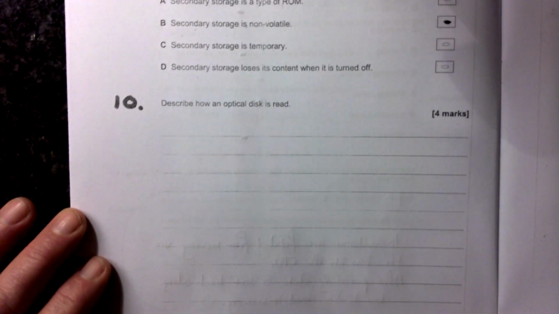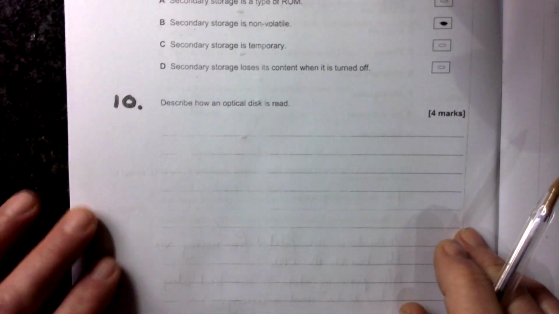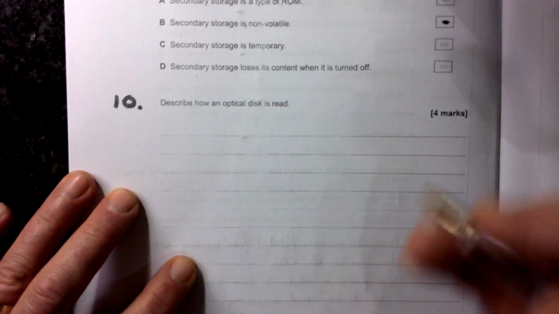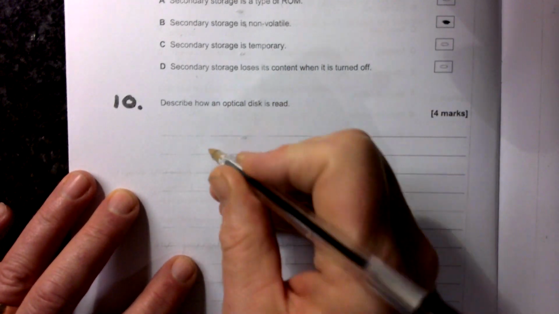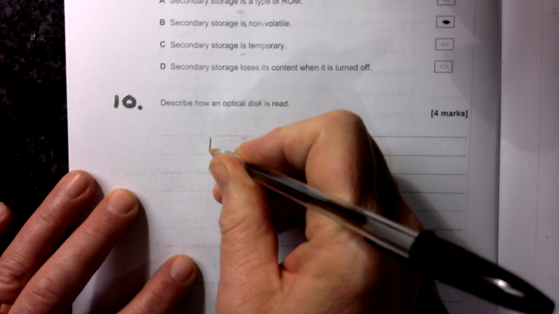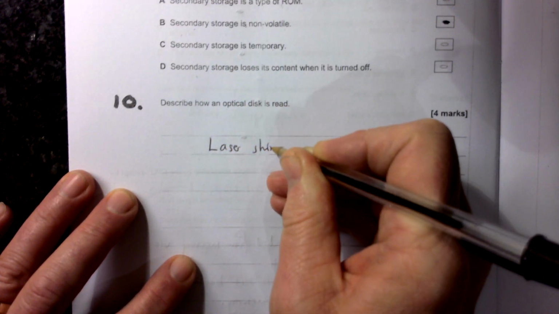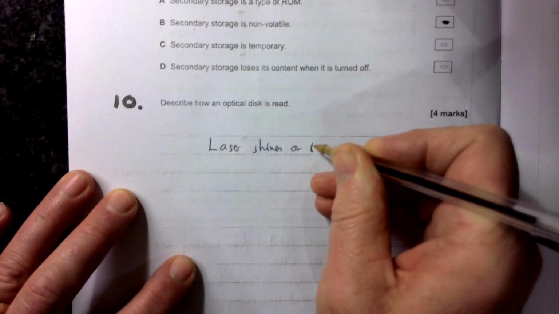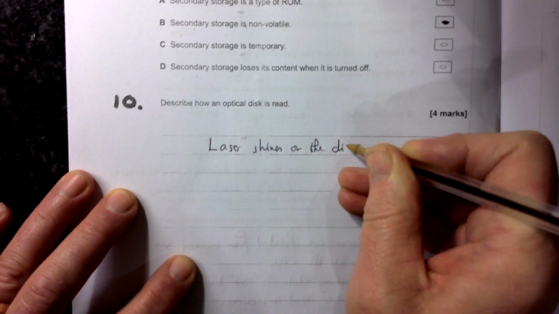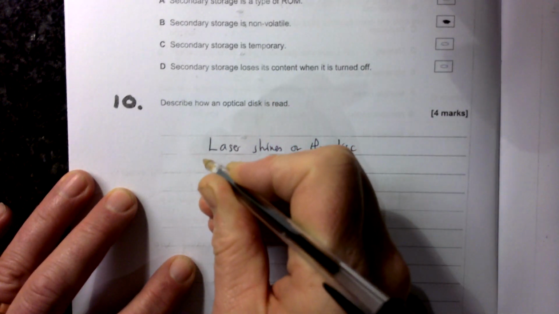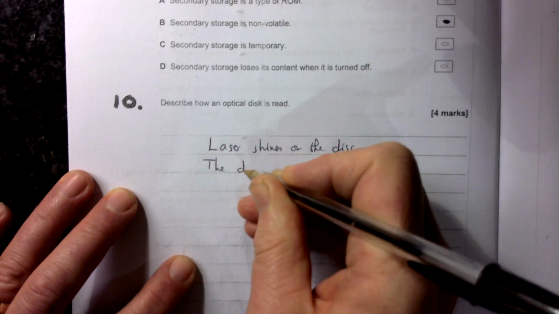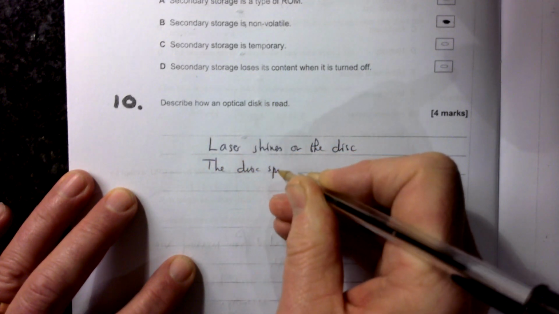Now describe how an optical disc is read. An optical disc, a CD or a DVD, how are they read? Well, we need to get 4 marks here. So first mark you'll get for saying that a laser shines on the disc. Next one, you can say that the disc spins quickly.